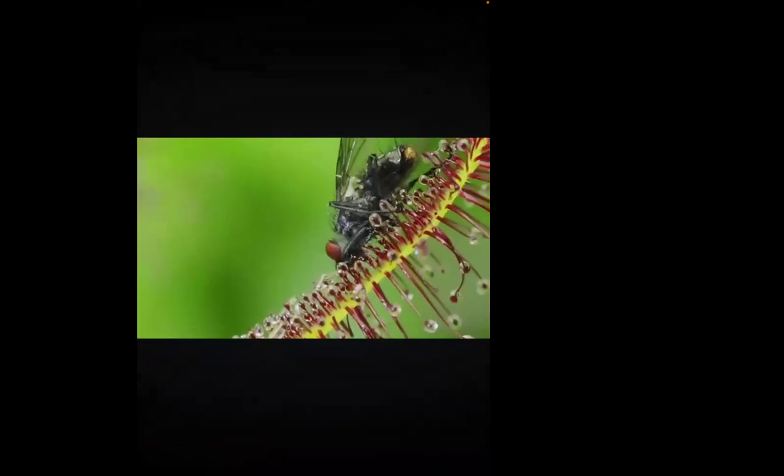See, this is a sundew plant. Sundew, because basically you can see dew-like structures on the surface.